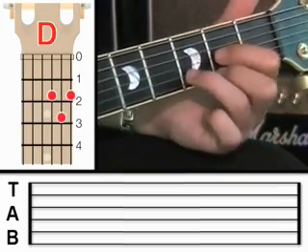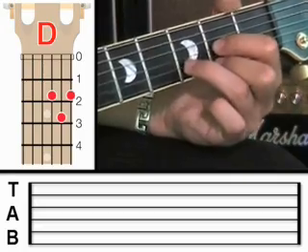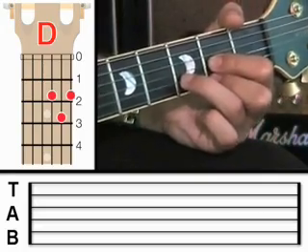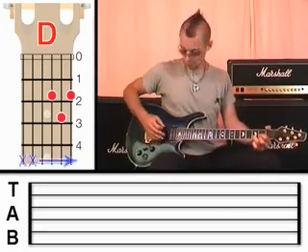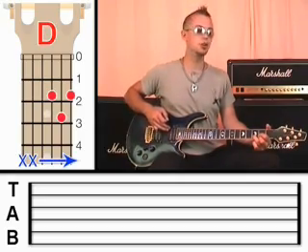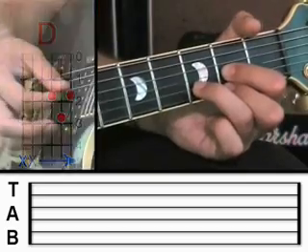Now the same thing applies, arch these fingers up, hold down with plenty of pressure, and with the D chord we're just going to strum 4 strings. And what I mean is we're not going to pluck these 2 top strings. So 4, 3, 2, 1.